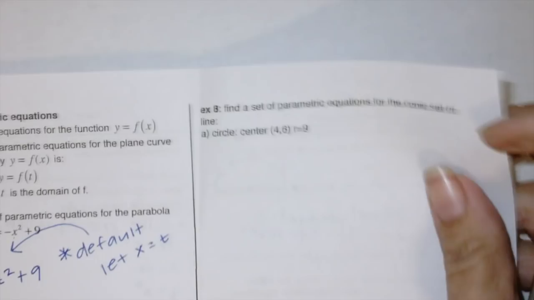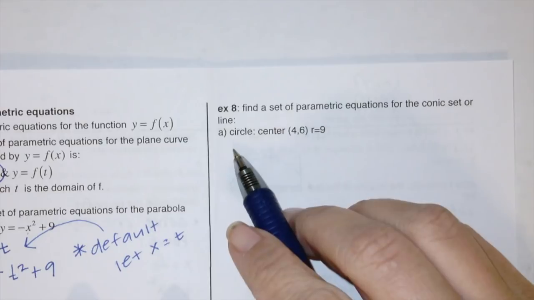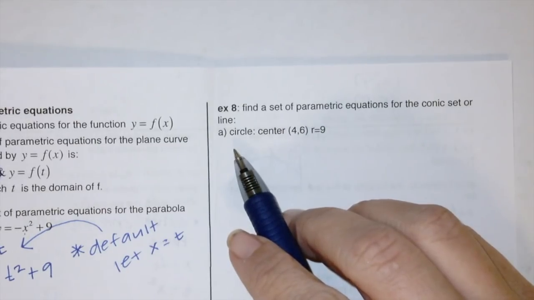Because you're going to get to it and it's going to give you a question like this that says, find a set of parametric equations for the circle. And you're going to be like, I have no idea how to do that. She didn't show us how to do it. Just look up above. It's super, super easy.